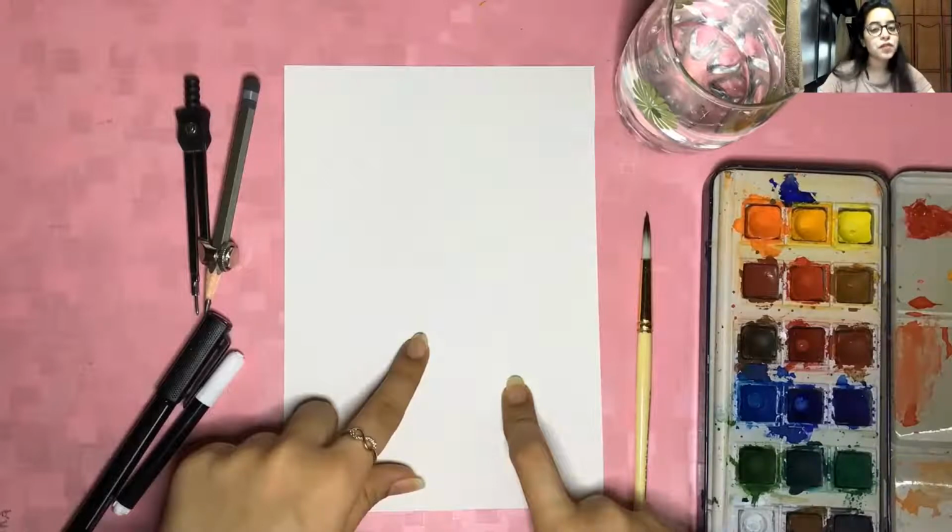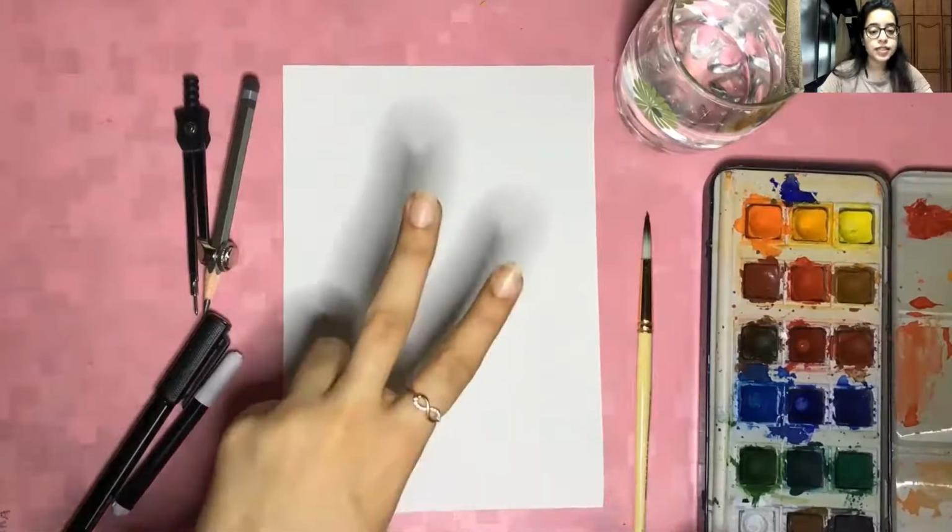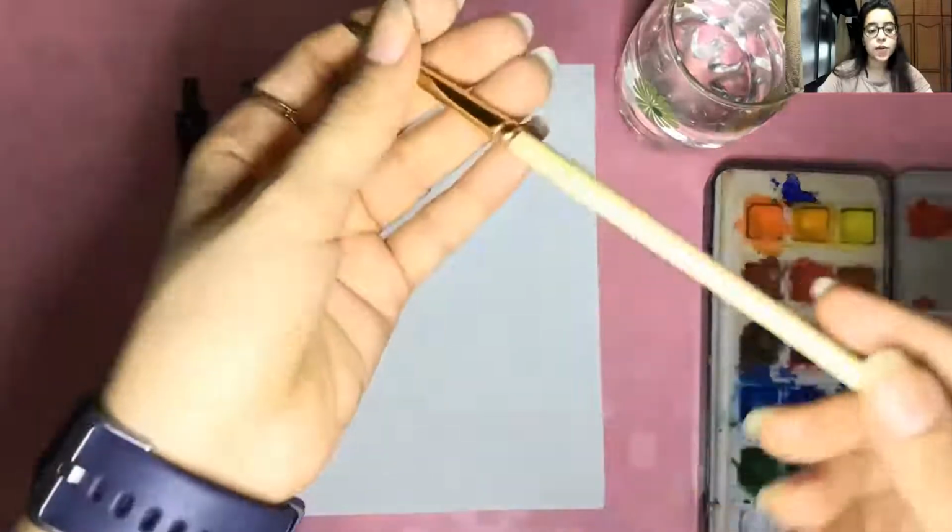In case you don't have a white drawing paper, you can use a different colored paper if you have it. Or in case you don't have any of these, I'm sure you would have some notebook papers with you. So you can just take a paper from your notebook and use that in today's class as well. Okay, so that's the first material. The second thing that we need is a brush.